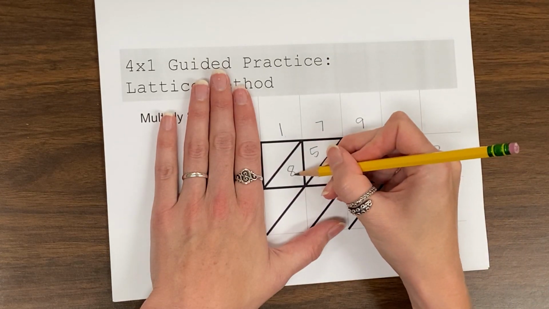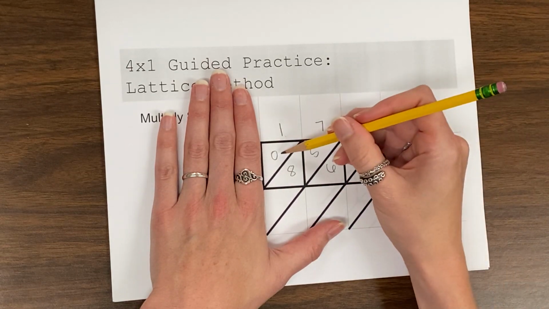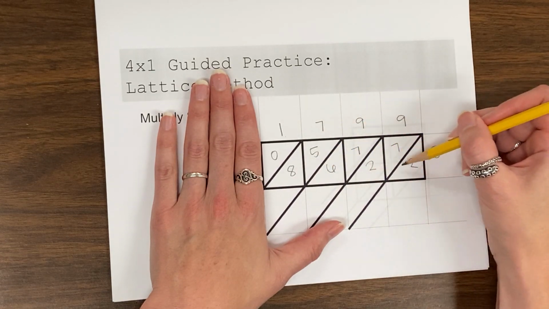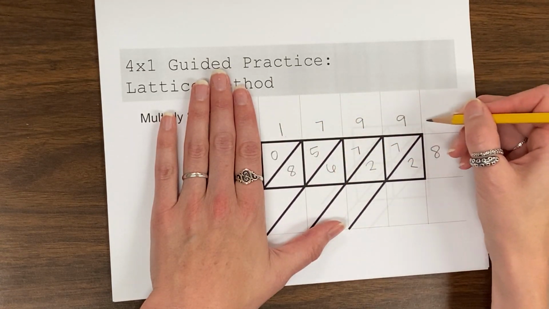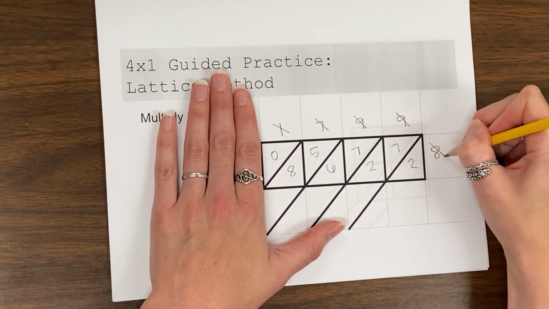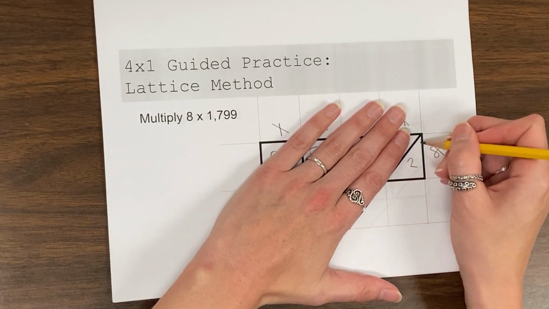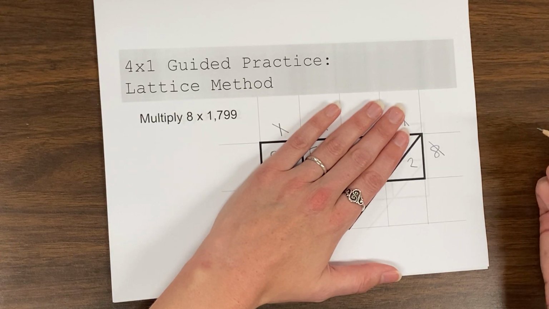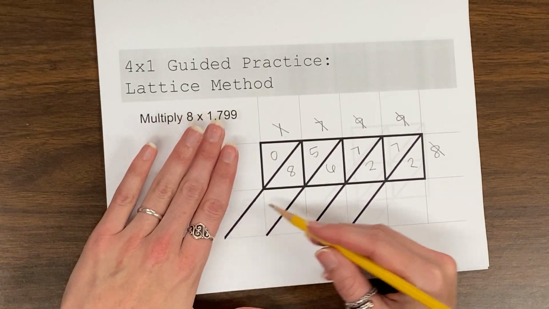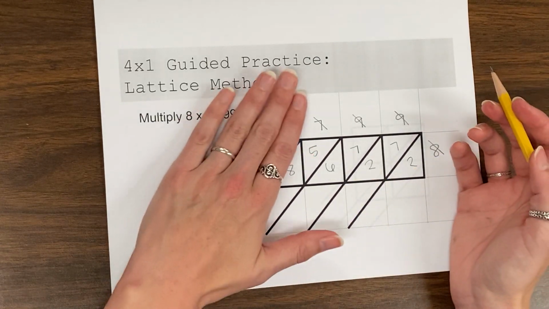So remember, our 1s go in the bottom, and our 10s, because I don't have any 10s, I'm going to put a 0. So all of our 10s will go in these top triangles, and the 1s go in the bottom. So now that I've multiplied these together, I'm going to go ahead and cross them out. Then I'm going to take my hand, I'm going to slide it across, I'm going to line it up with these diagonals. And everything inside of those diagonals I'm going to add together, and these represent the place values in my product. So my 1s, 10s, 100s, 1000s, 10,000s.